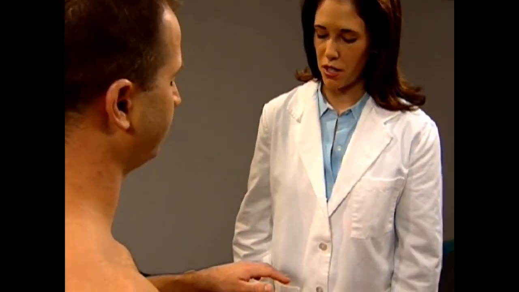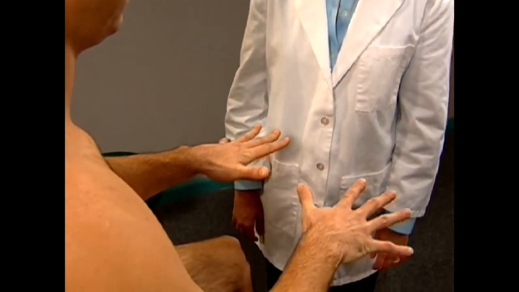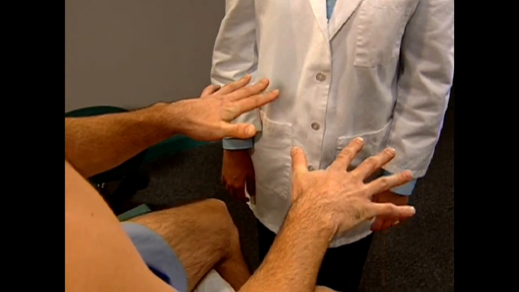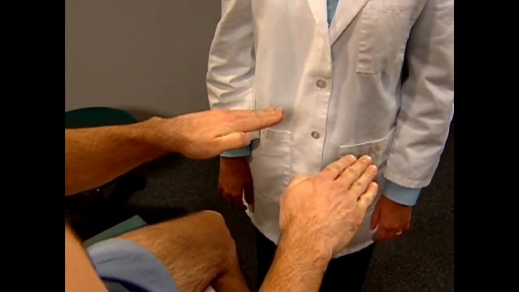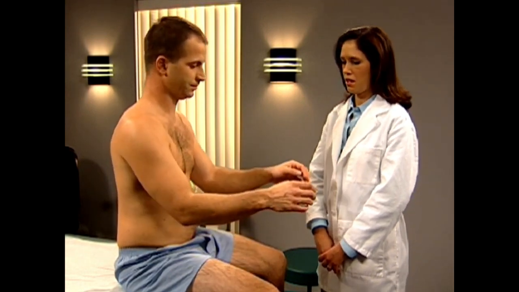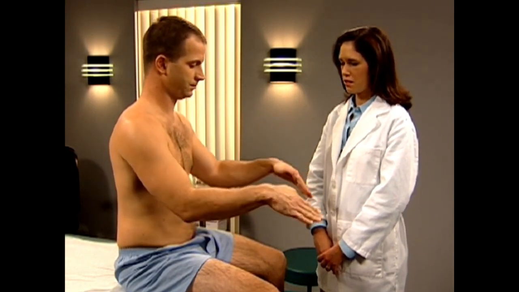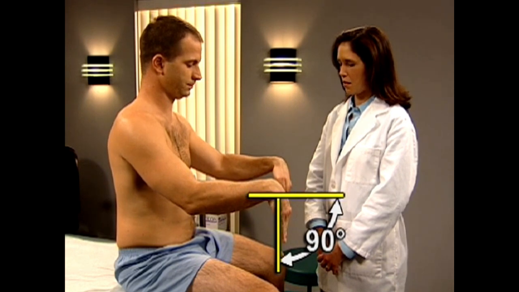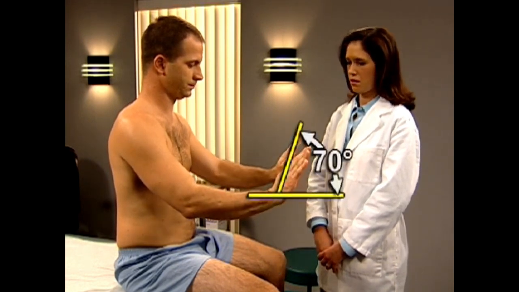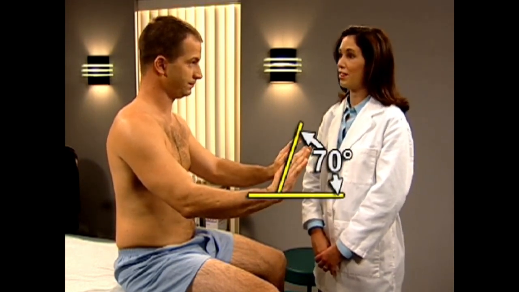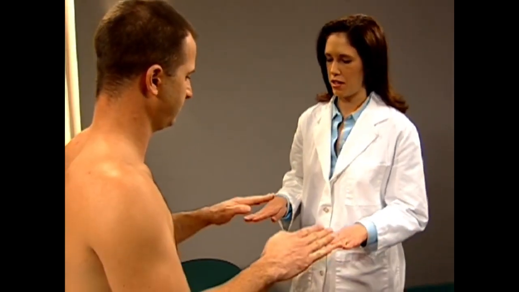Now I need you to spread your fingers apart and bring them back together. The patient should be able to do both movements. Okay, raise your arms up and bend your hands down at the wrist. Wrist flexion should be 90 degrees. And back up. Hyperextension should be 70 degrees.